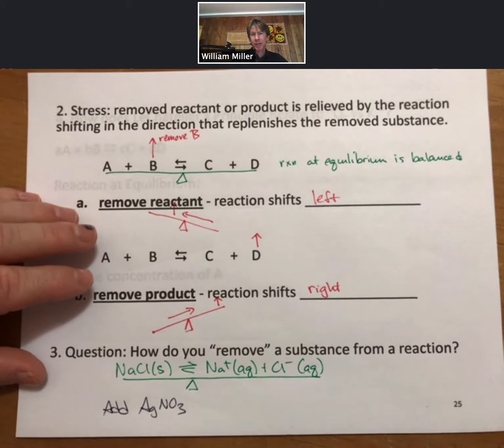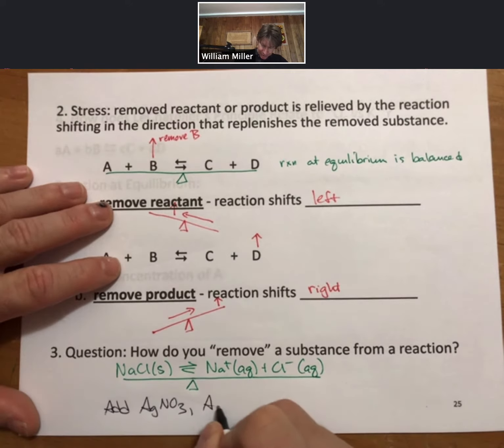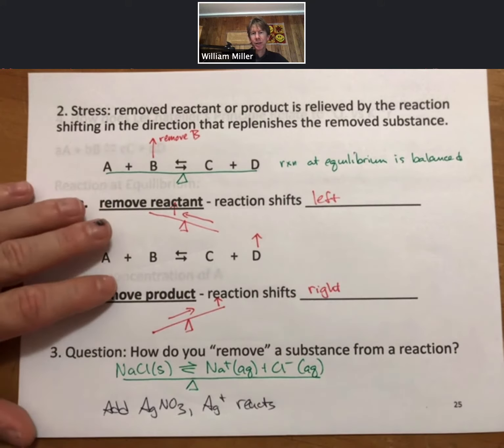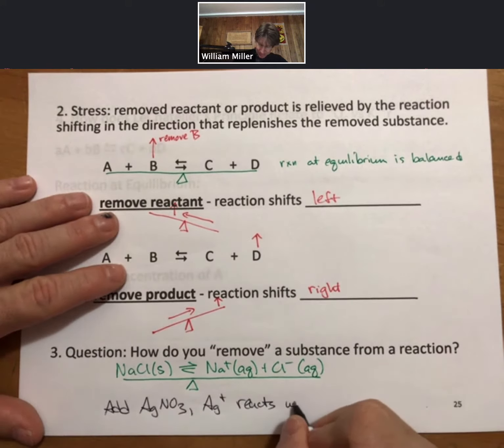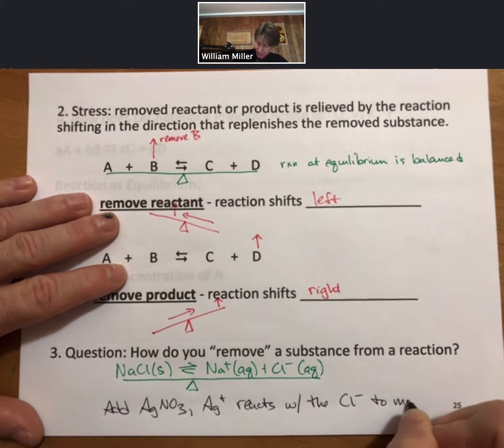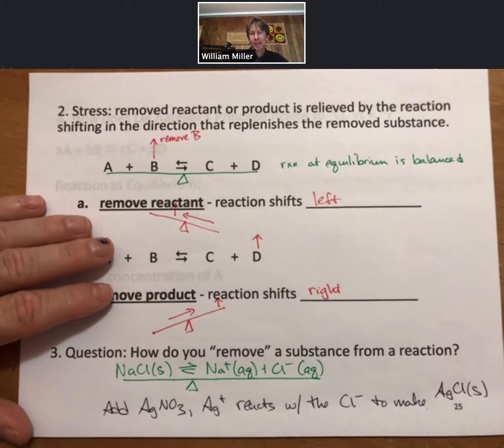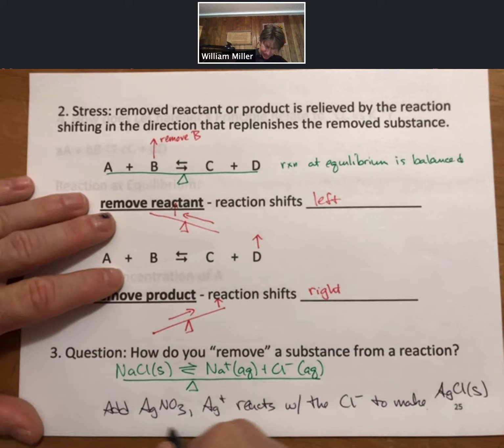So the silver ion reacts with the chloride ion to make AgCl solid, thereby decreasing the concentration of chloride.